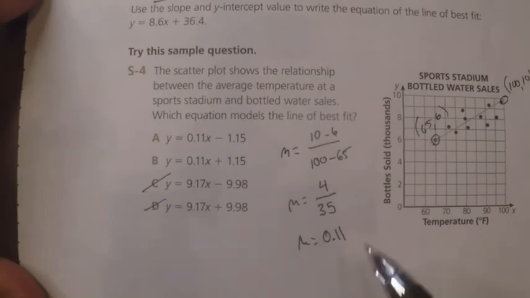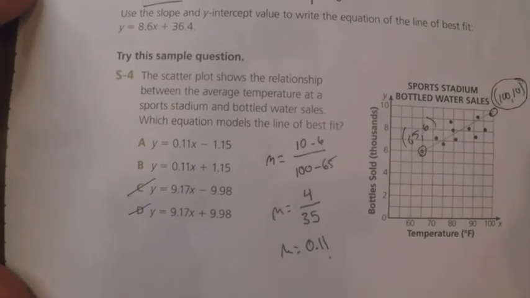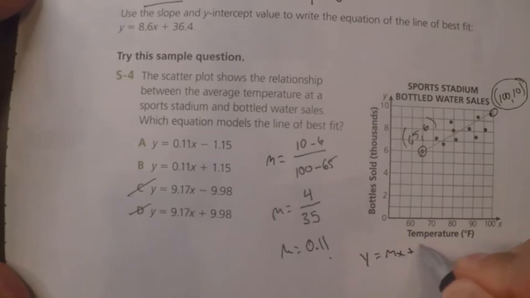Now that we found the slope, we need to find the y-intercept. I'm going to choose the point (100, 10) because 100 is an easier number when it comes to multiplication. We write the equation y equals mx plus b and substitute in our values. So 10 equals 0.11 times our x, which is 100, plus b. 0.11 times 100 is 11, plus b.